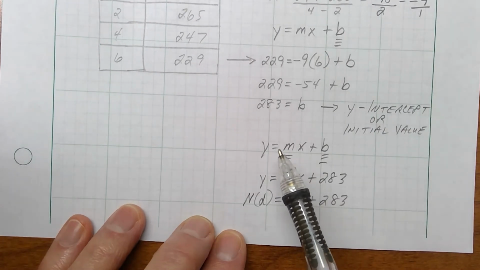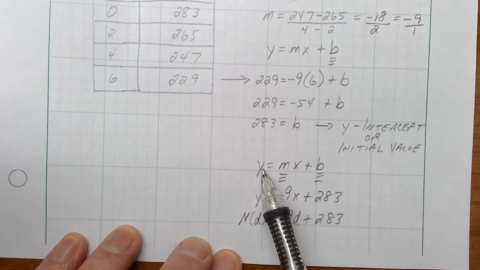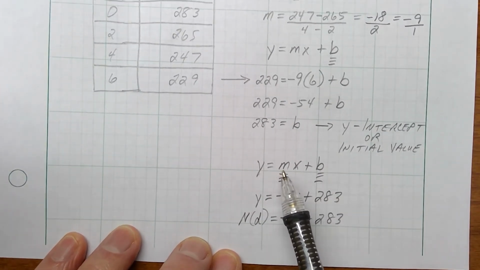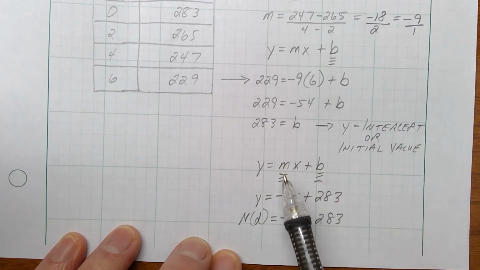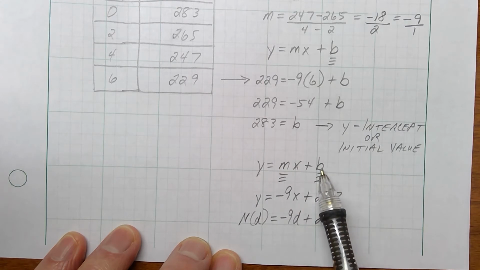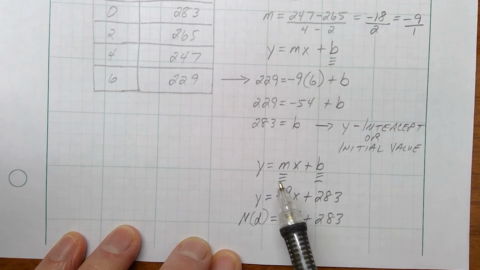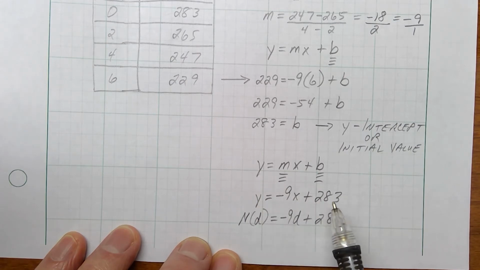All right, we're ready to write the equation now. Now, y equals mx plus b, all I needed was to figure out what the slope was, and then figure out what the y-intercept was. We figured out the slope, it's negative 9. We just now figured out the y-intercept is 283. You just bring the x down and you bring the y down, and you've got your equation.